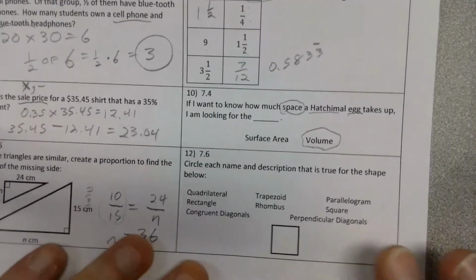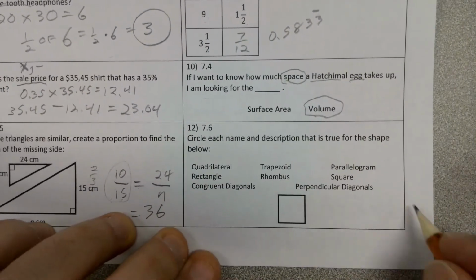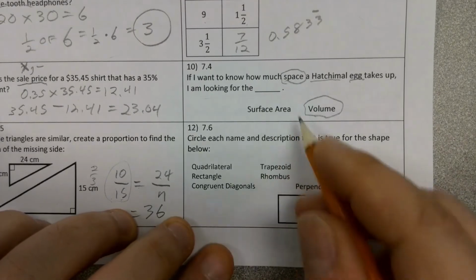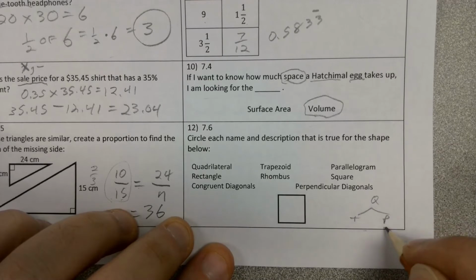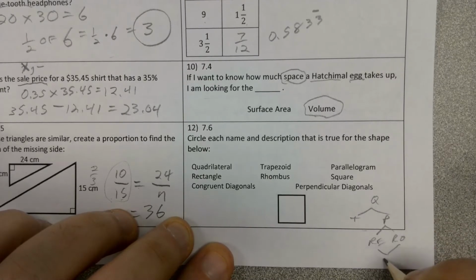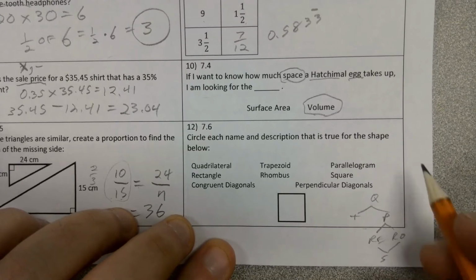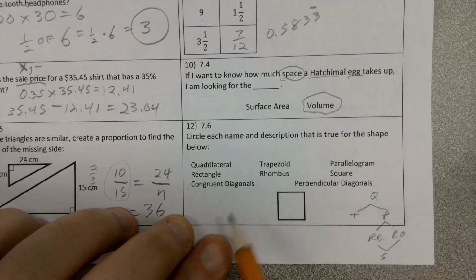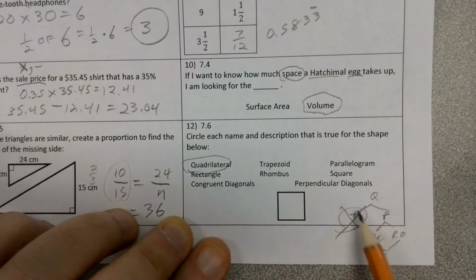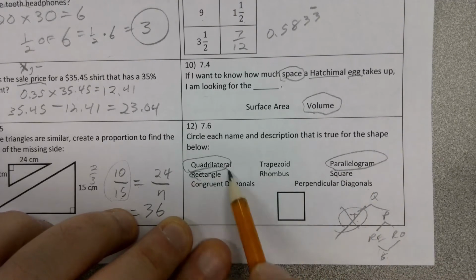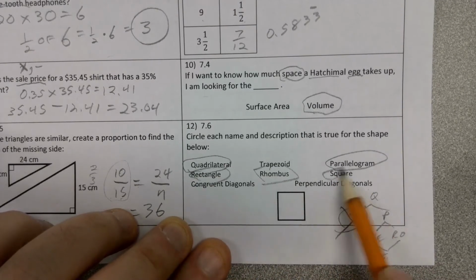Moving on. Square. Hopefully you're remembering our little quadrilateral, trapezoid, parallelogram, rectangle, rhombus, and the square. A square is all of these, except trapezoid. It's not a trapezoid. It is a quadrilateral because it's underneath. It's not a trapezoid. It's a different branch. It is a parallelogram. It is a rectangle. It is a rhombus. It is a square.